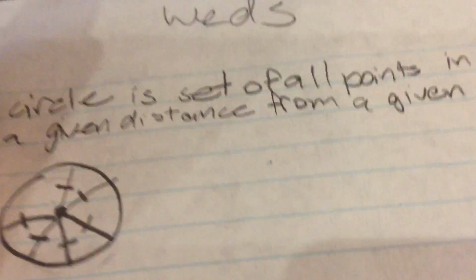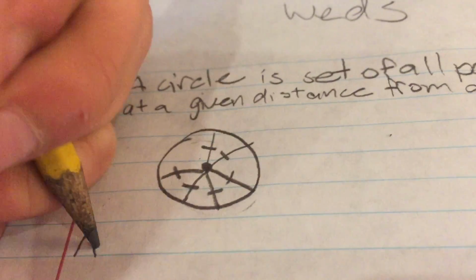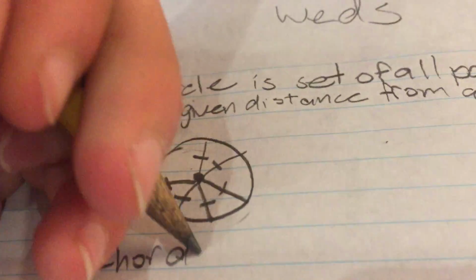Alright. Next definition, a chord of a circle is a segment with both endpoints on the circle.